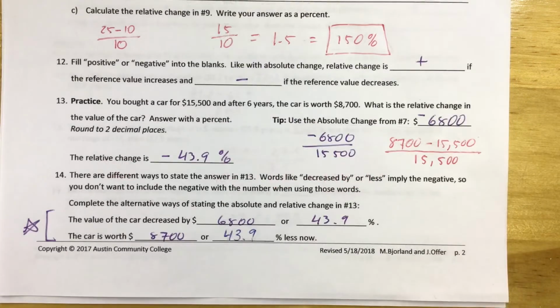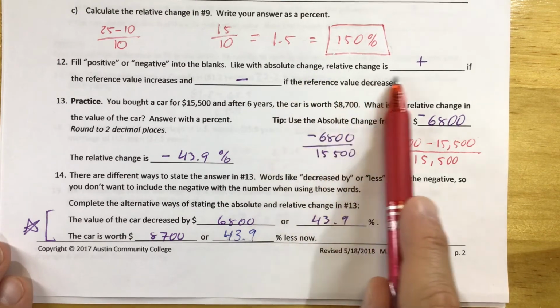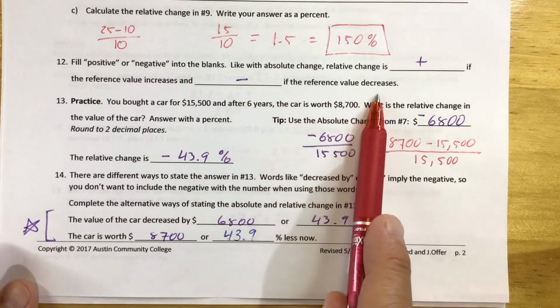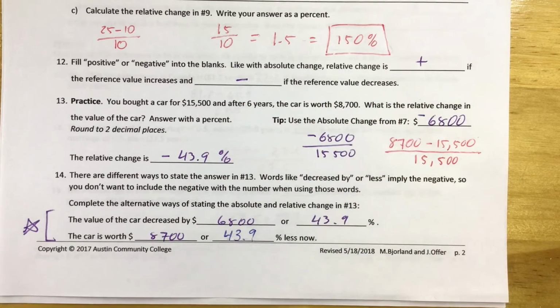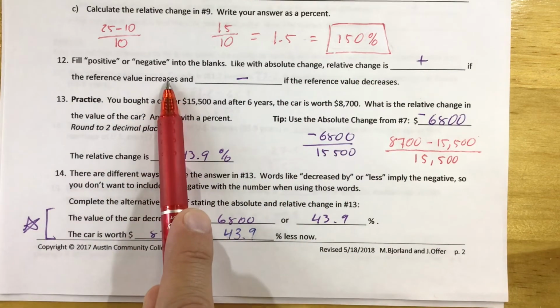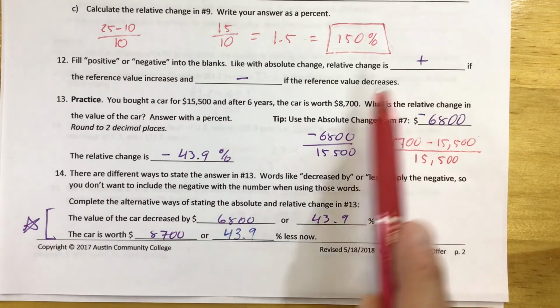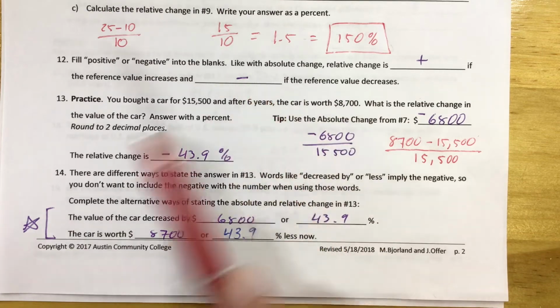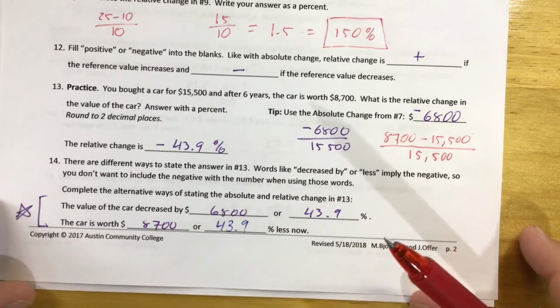All right, problem number 12, we're going to fill in the blanks with positive or negative. Like absolute change, the relative change will be positive if the reference value increases and negative if the reference value decreases. Okay, personally, I think we could have added a little bit more wording there, maybe tossed in the words reference or compared to value, just so that you have it. But what they're saying is if the old value goes up, then your relative change is positive. If your old value is going to go down, so you get a lower compared to value, then it's going to be negative. But I think you probably got the idea from that.